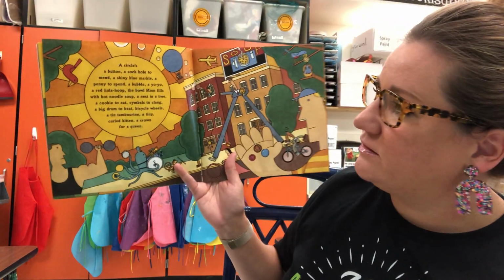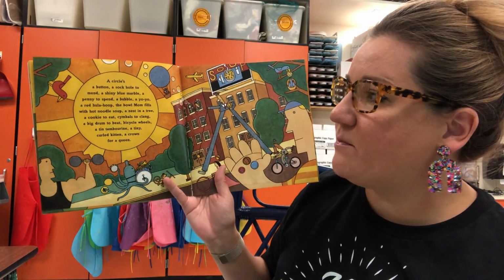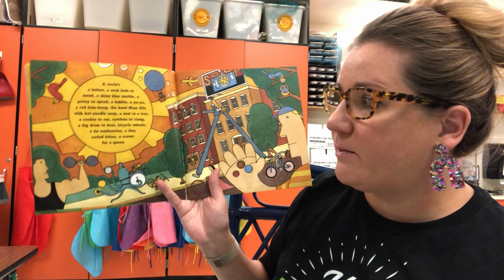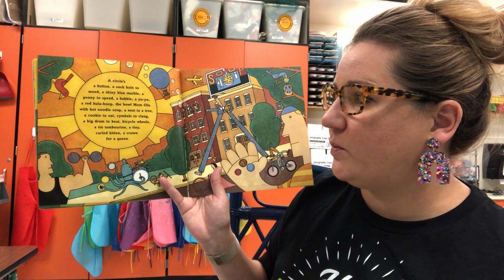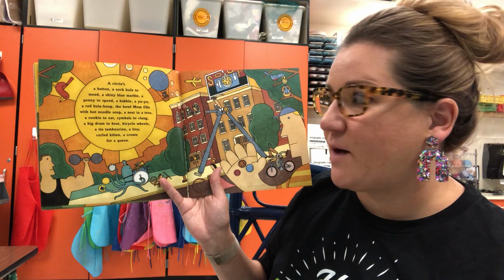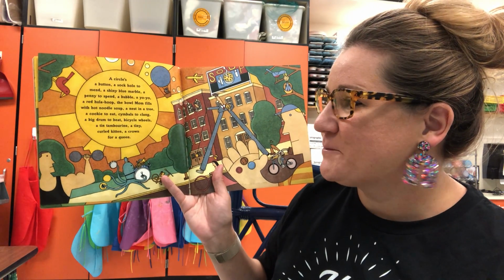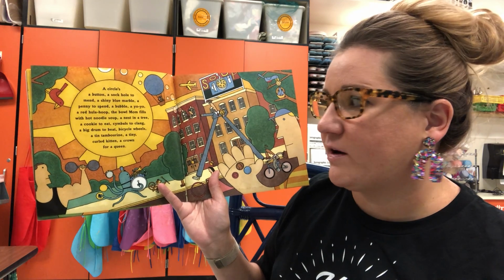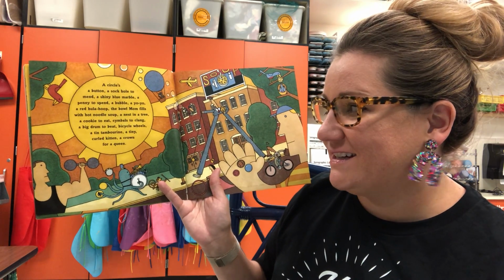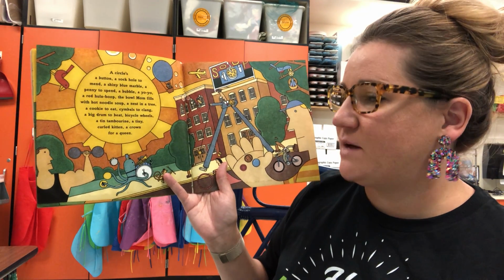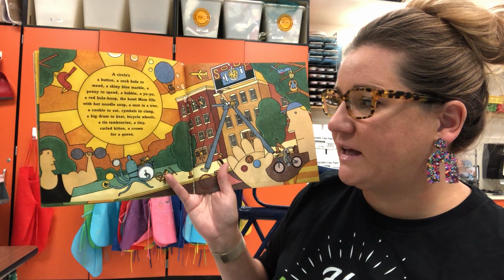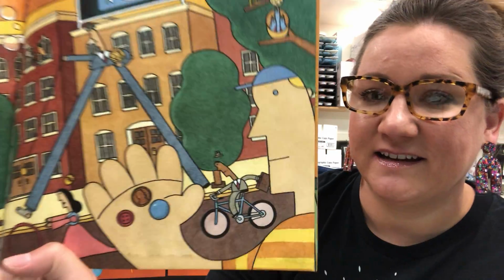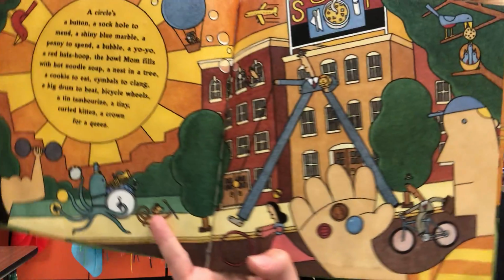A circle is a button, a sock hole to mend, a shiny blue marble, a penny to spend, a bubble, a yo-yo, a red hula hoop, the bowl that mom fills up with hot noodle soup, a nest in a tree, a cookie to eat, cymbals to clang, or a drum to beat, bicycle wheels, a tin tambourine, a tiny curled up kitten, or a crown for a queen. There are so many circles there.